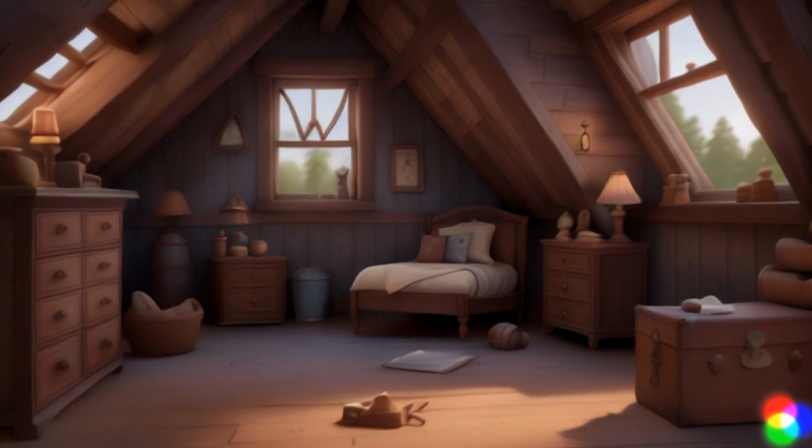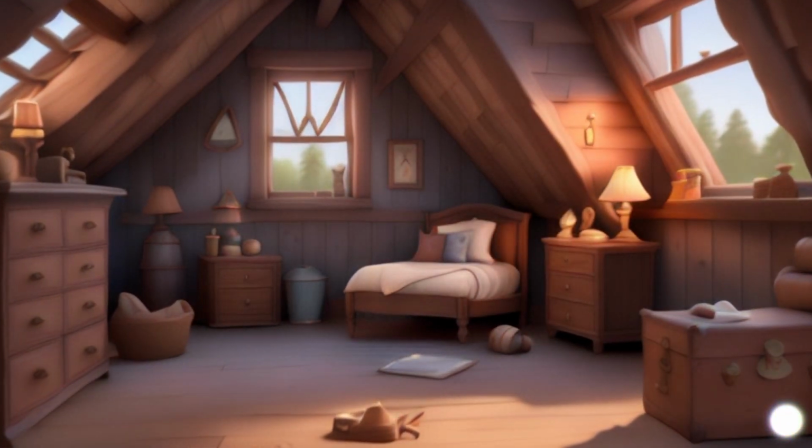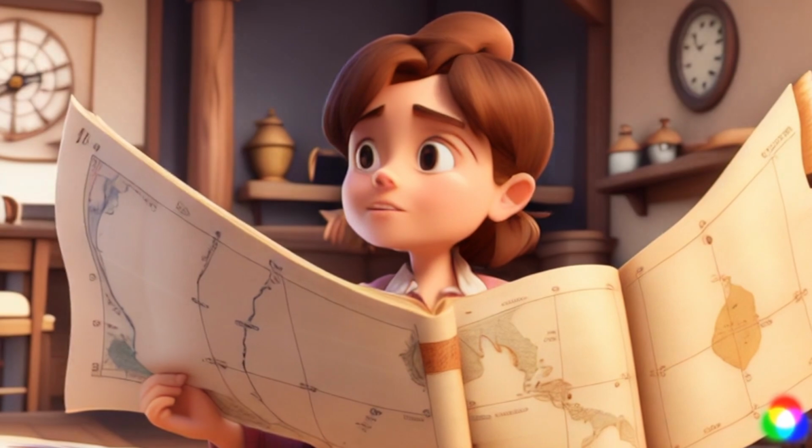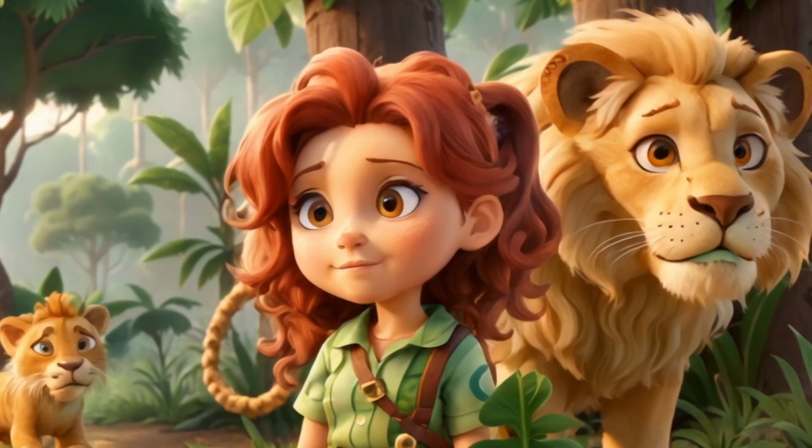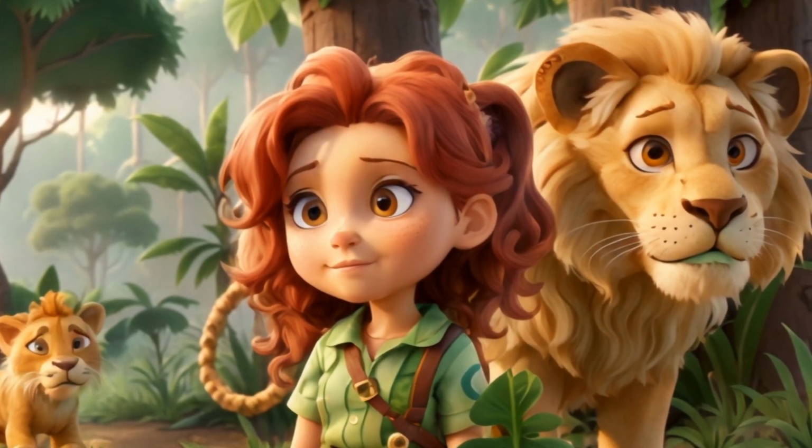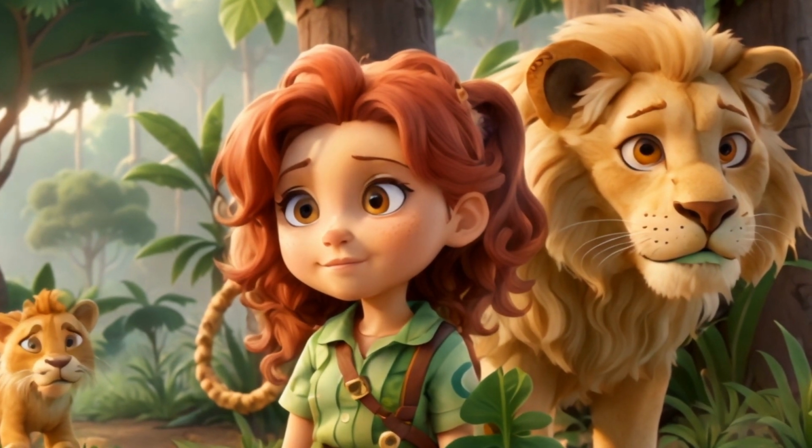Once upon a time in a sleepy town, there lived a curious kid named Lily. She discovered a mysterious map hidden in her grandmother's attic. With her trusted stuffed lion, Leo, by her side, she embarked on a thrilling adventure.